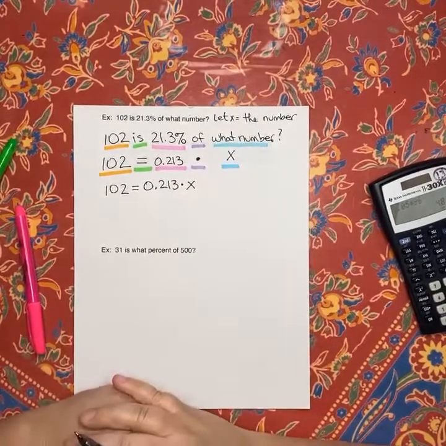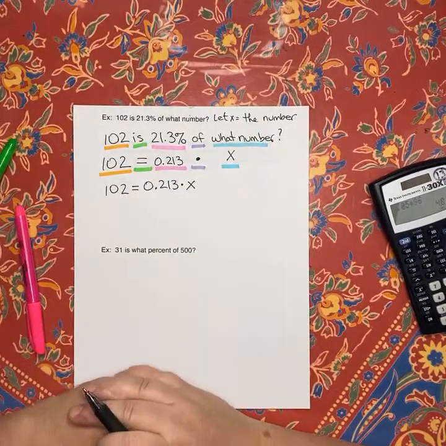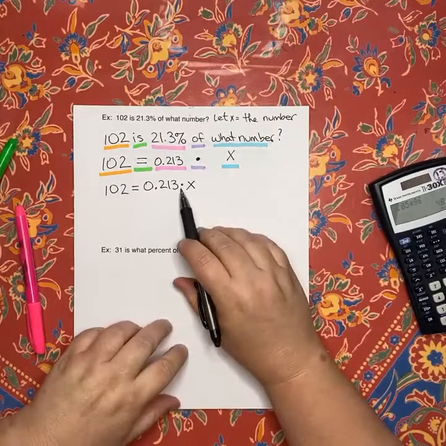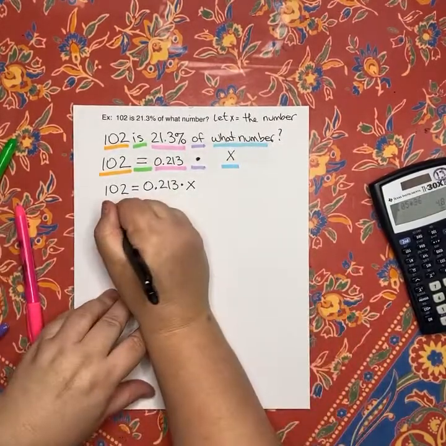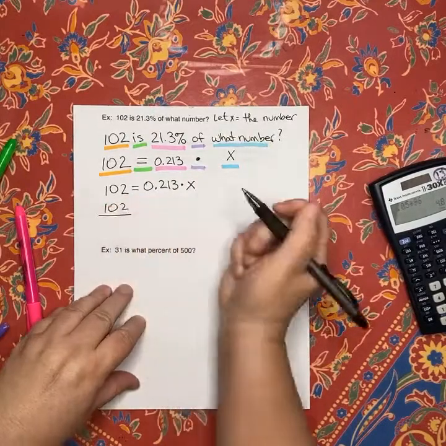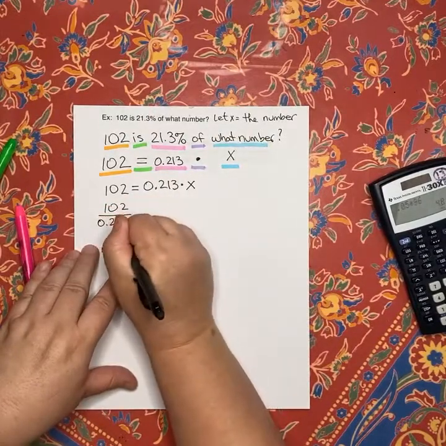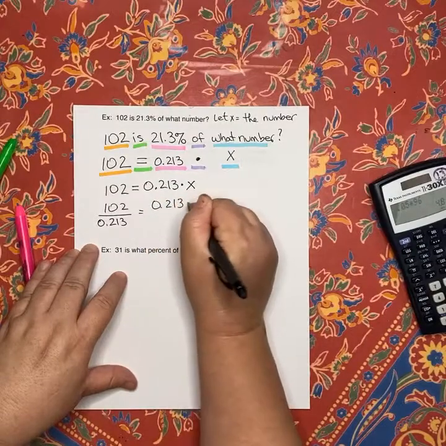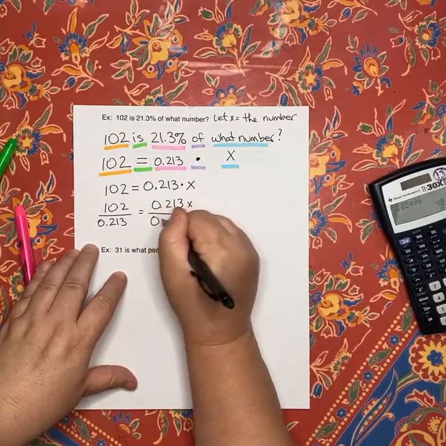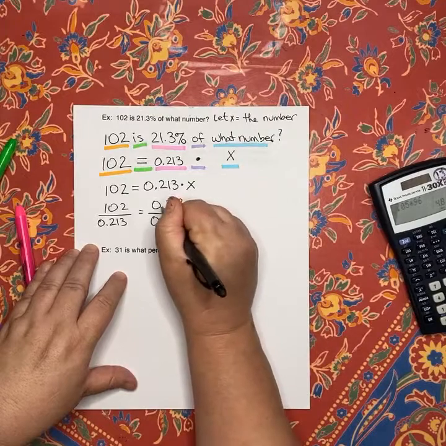Okay, how do we solve for X? And hopefully you're looking at it going, oh, well, it's multiplication. So to undo multiplication, I'm going to do division. 102 divided by 0.213. And over here, I'm going to divide by 0.213. Right? I'm balancing.